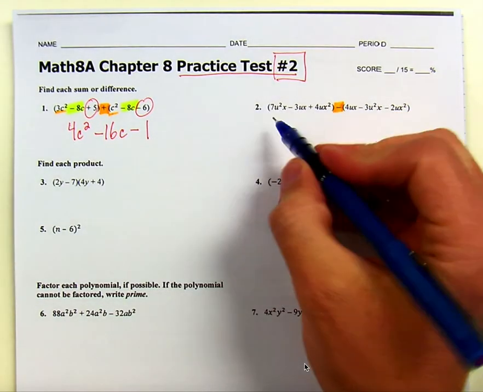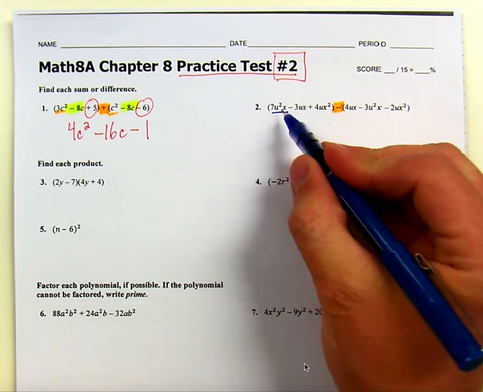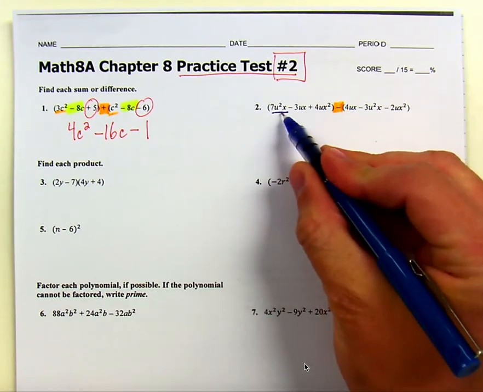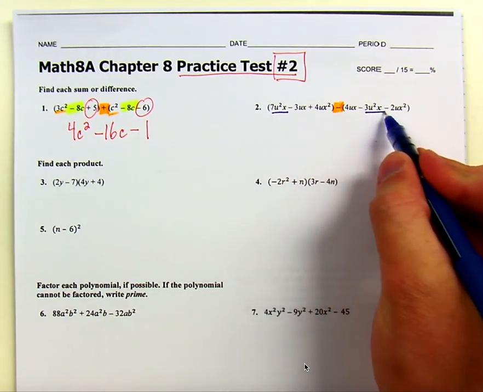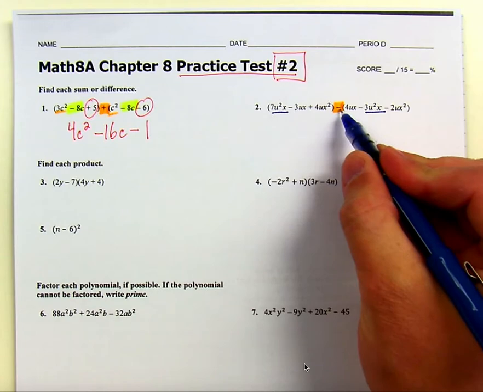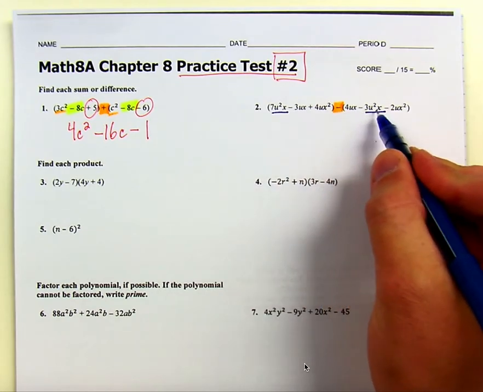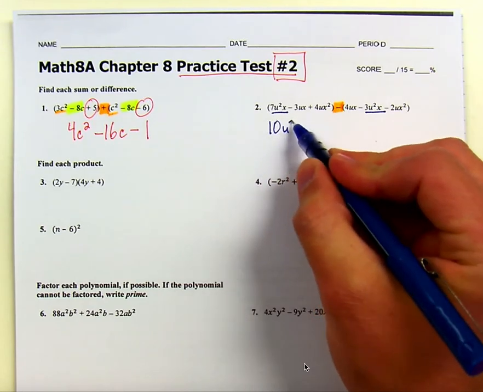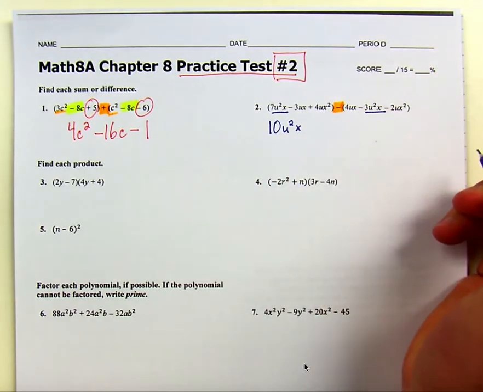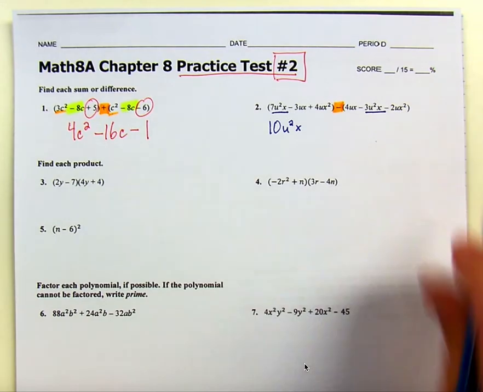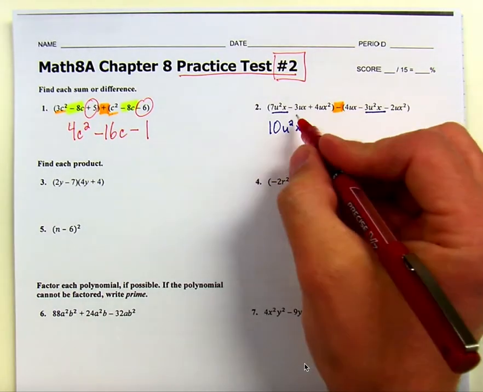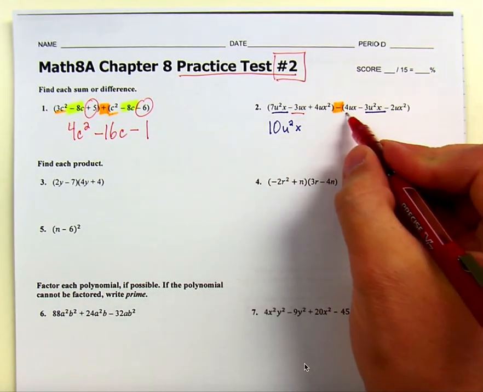And be careful, because sometimes this one doesn't match with this one. Sometimes this one matches with this one, okay? And then it's minus negative, so it's really 7 plus positive 3. So that's 10ux squared. All right, we got that part. Then the minus 3ux matches up with the minus 4ux.